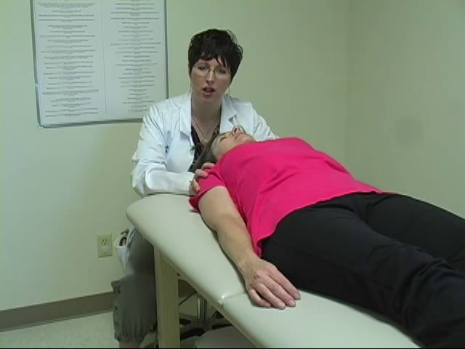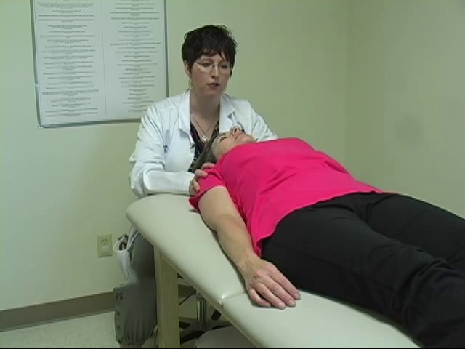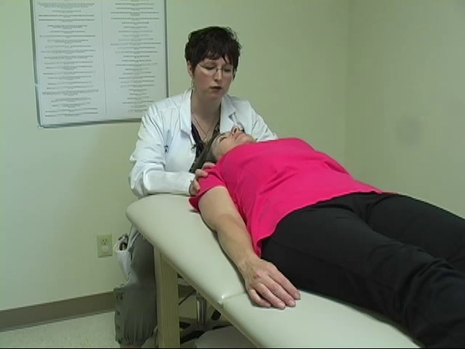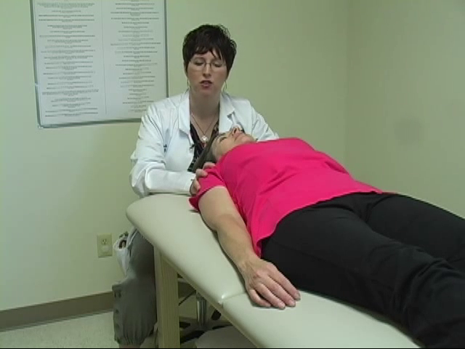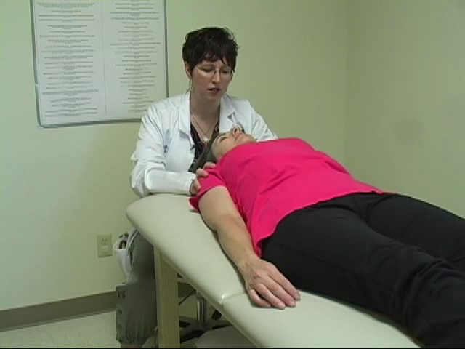I hope this is educational and helpful for you. If you have any further questions or want information, please contact Patty. She will have all the information for coming in for a treatment like this. And also check with your healthcare provider as well if you have any questions or concerns.